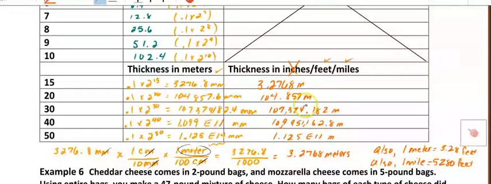So you can see the list here. For 15 folds, it's 3.2768 meters. For 20 folds, it's 104.857 meters. 30 folds, 107,374 meters. For 40 folds, it's 10,995,162 meters. And for 50 folds, it's 1.125 E11 meters. Now let's change those to feet.